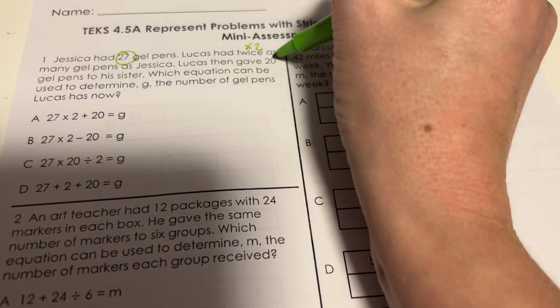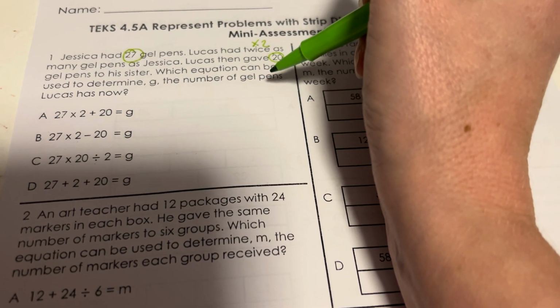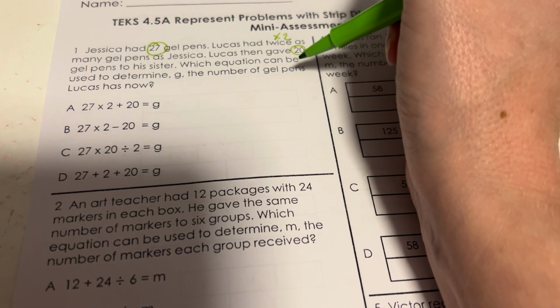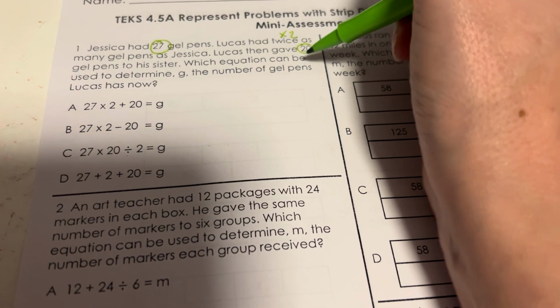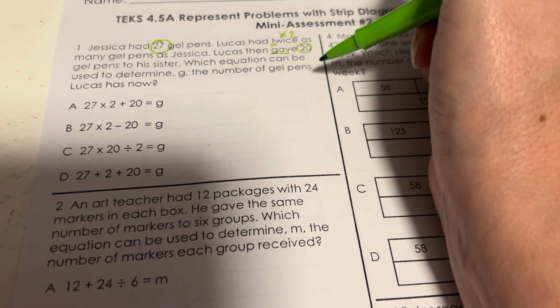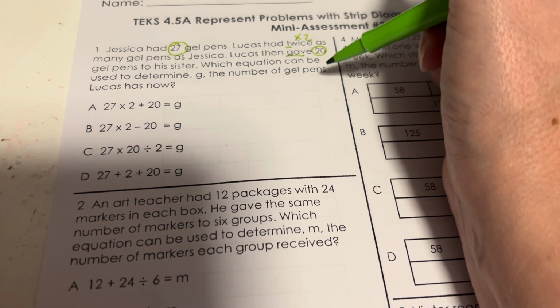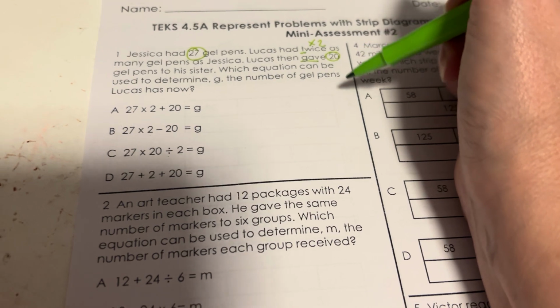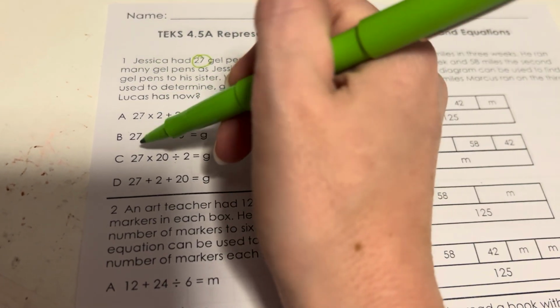Lucas then gave 20 to his sister. So which equation is going to have 27 times 2? And if you give something, then you're subtracting. So then we have 27 times 2 minus 20. Well, that would be B.